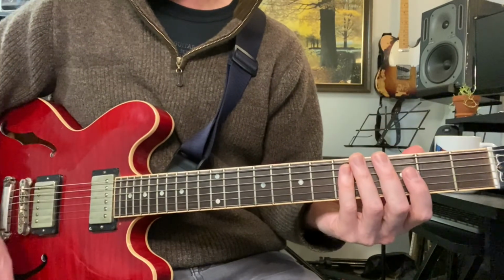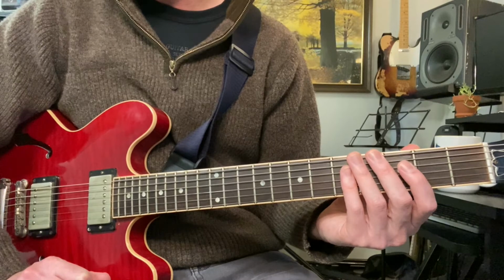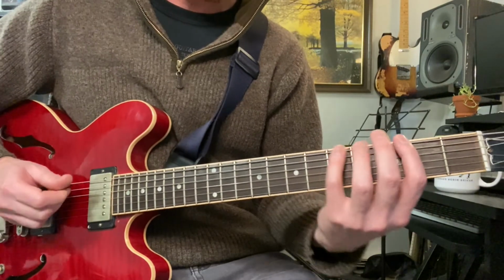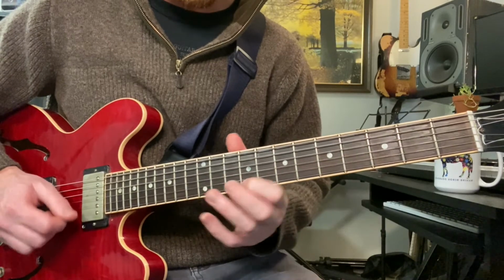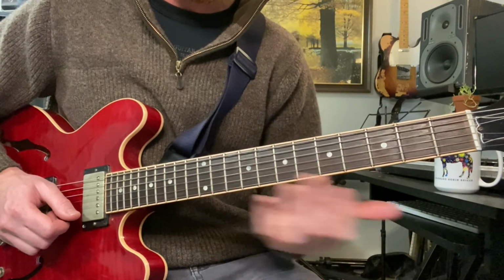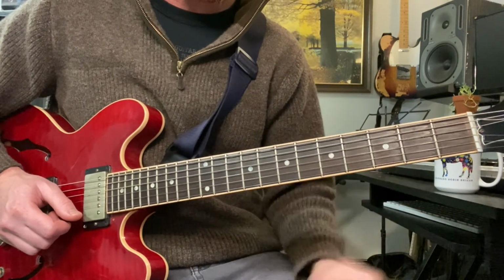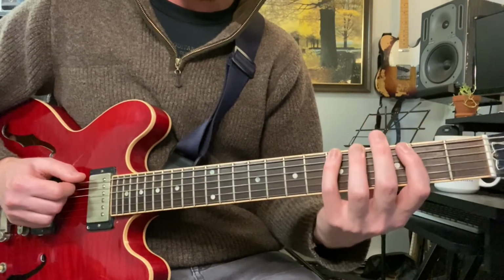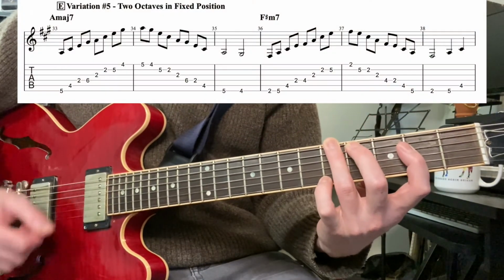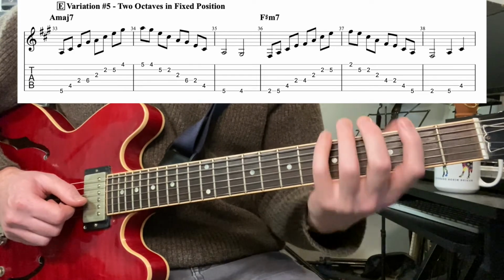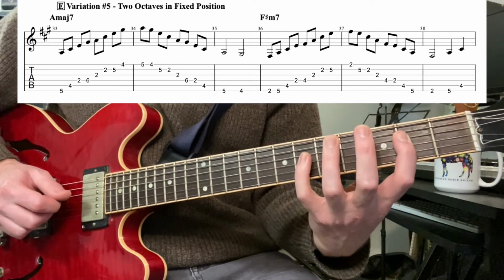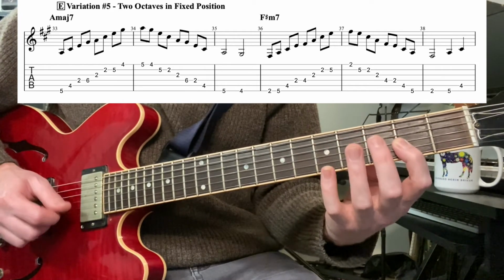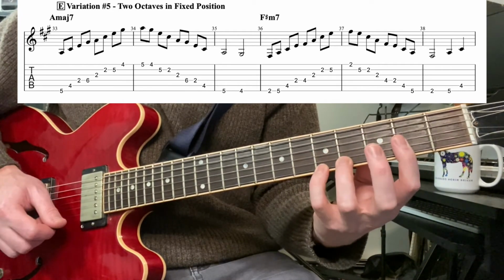Okay, the last variation is 2 octaves in a fixed position on the second position. There is one moment where we go up for the D, because in order to do 2 octaves we have to, but everything else is here. So the G shape of CAGED is going to be where we start here. So 5, 4, 2, reach for the 6, 2, 2, 5, 4, 5.